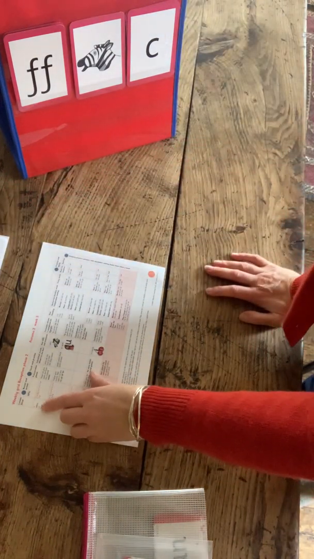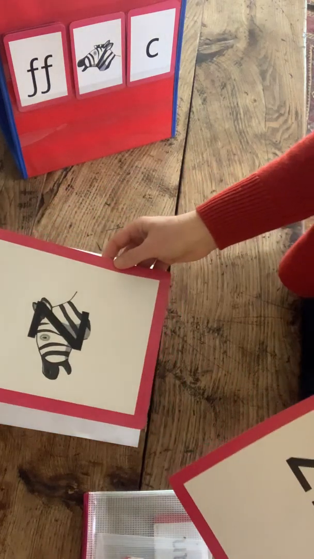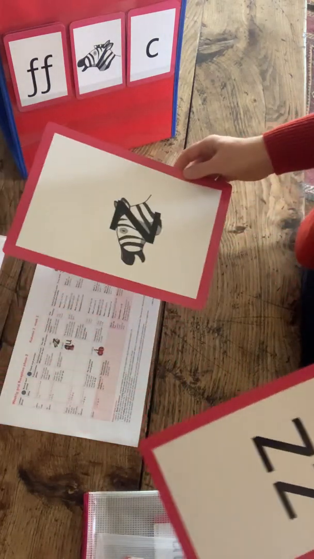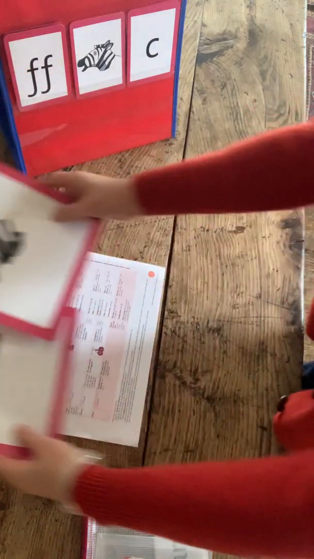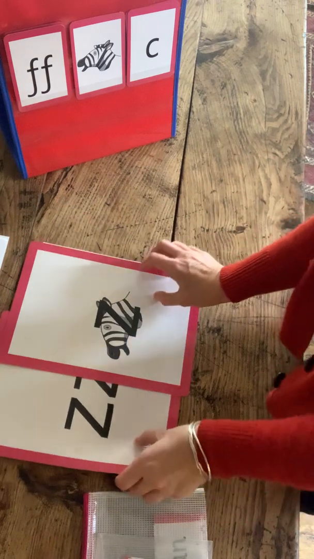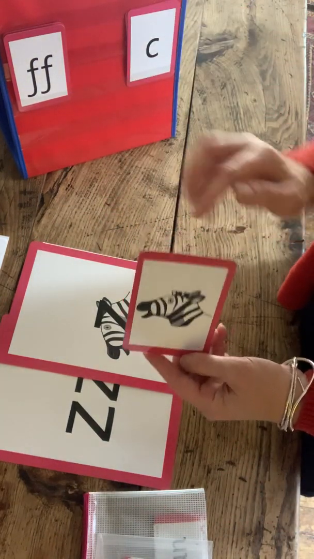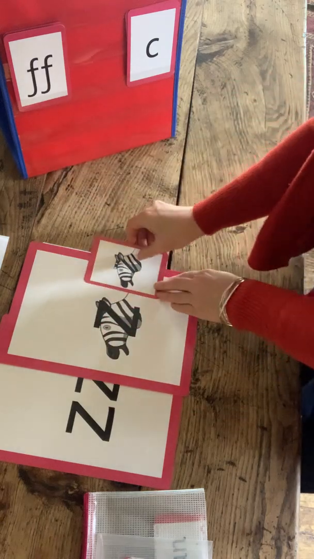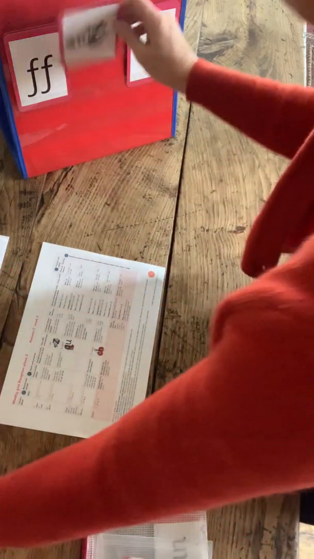Right, my first lesson is zebra. So I'm going to need the large grapheme card to teach that. I'm also teaching buzz in this lesson. So I need those 2 large grapheme cards, and I'm also going to need the picture card for what's in the box. This matches my mnemonic, setting our children up for success.